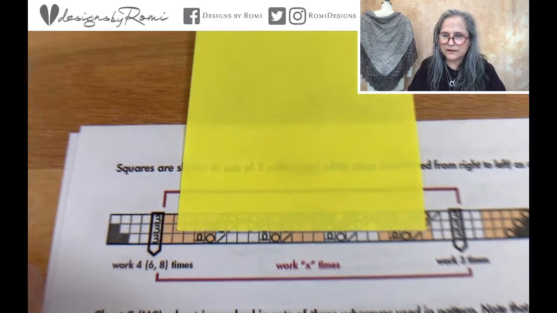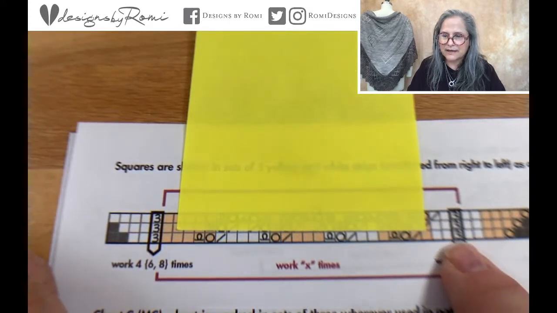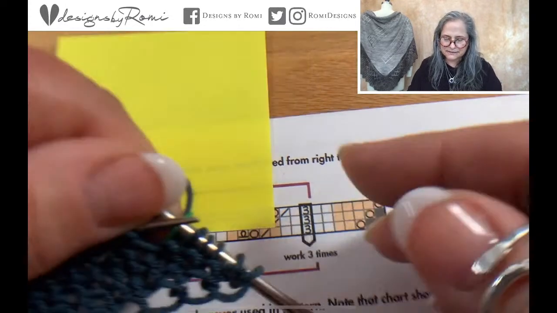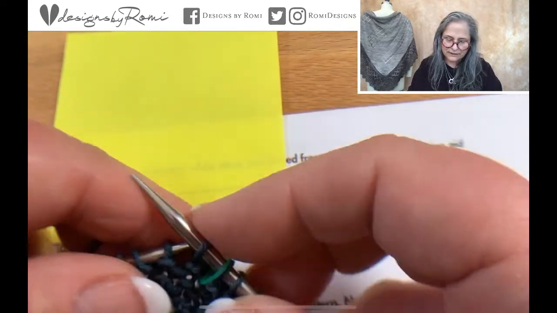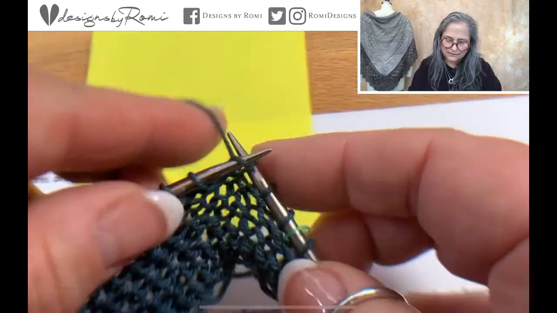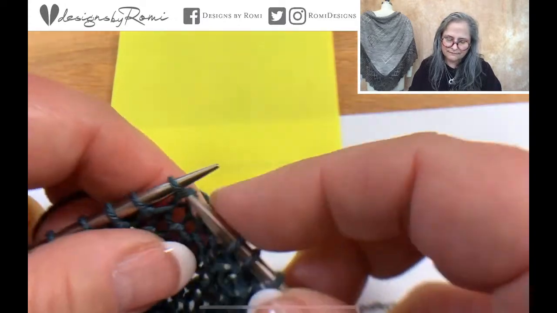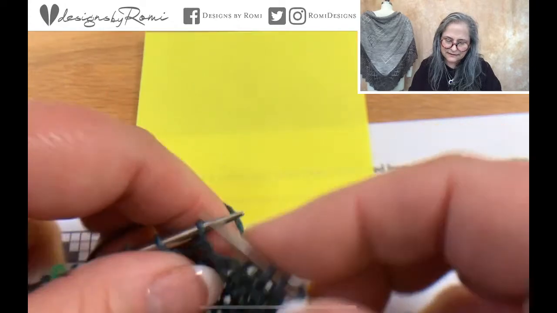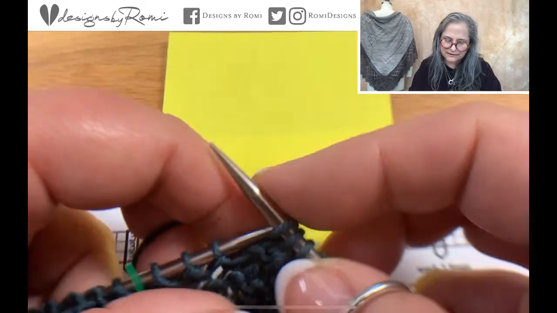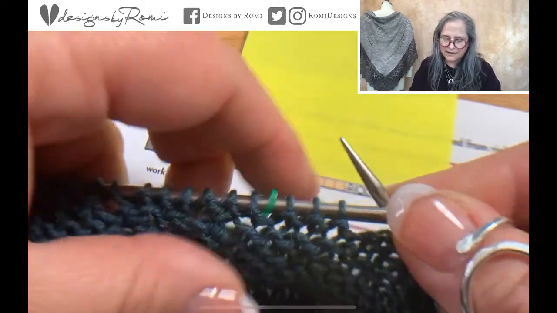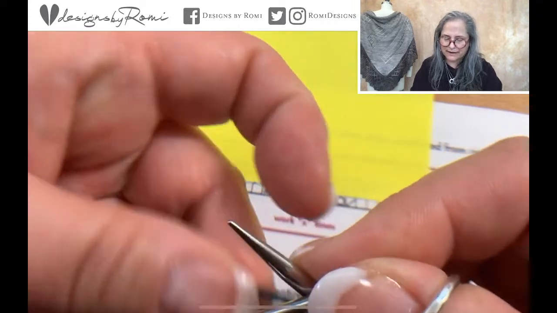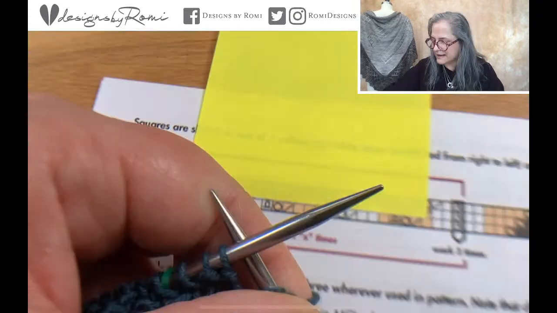So now I'm going to go down to marking. I'm going to work 9 stitches here because I need to work those 3 stitches 3 times. So 1, 2, 3, 4, 5, 6, 7, 8, and 9. So you can see here, this marker is going to come out. I need to place another marker right here, and I'm going to do that.